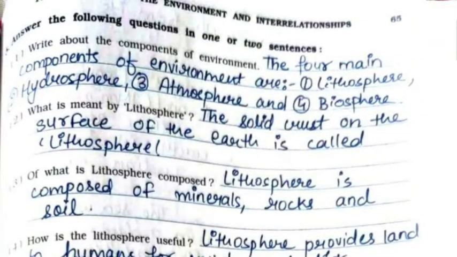Now we'll continue with question number 5, that is answer the following questions in 1 or 2 sentences. First one, write about the components of environment. The 4 main components of environment are: first, lithosphere; second, hydrosphere; third, atmosphere; and fourth, biosphere.